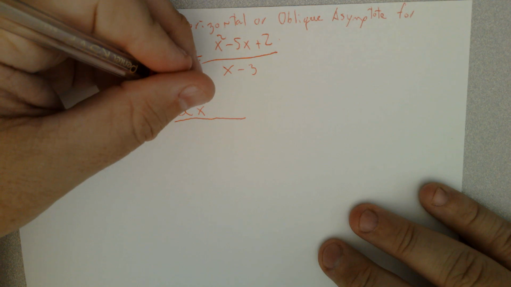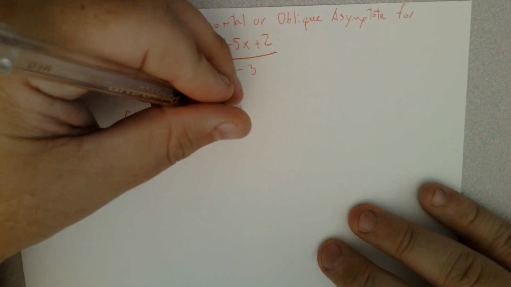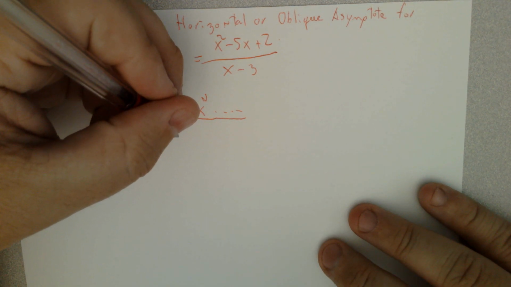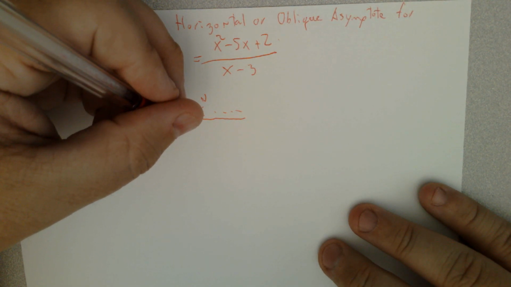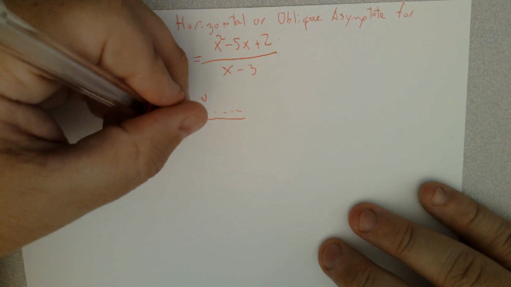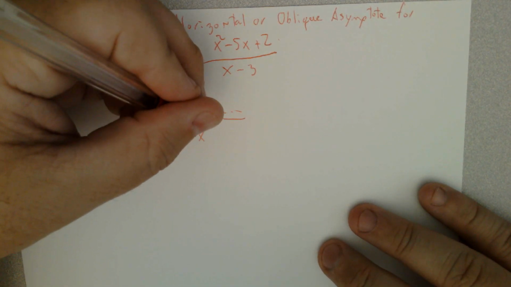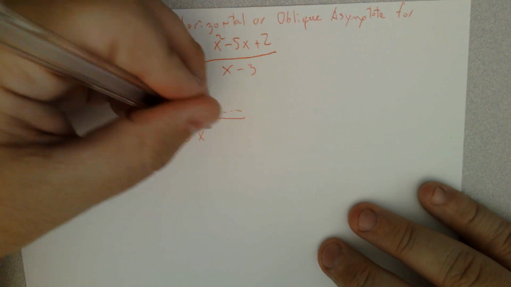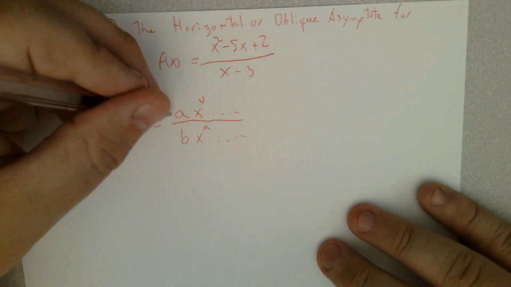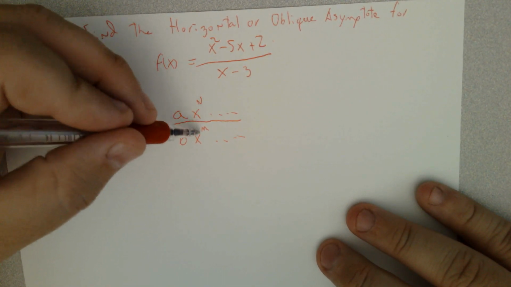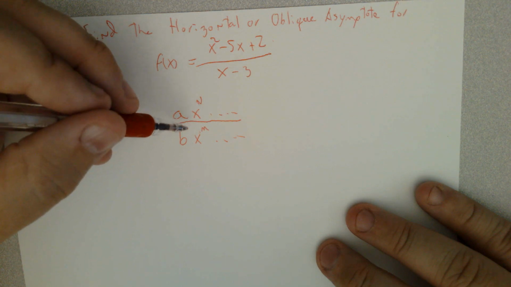So in the numerator, we'll have some highest order term. And we just determine the order of the term by the highest exponent, essentially. And the same for the denominator. We're going to compare those two. So we're looking at the exponents of the highest order term in the numerator and the denominator.